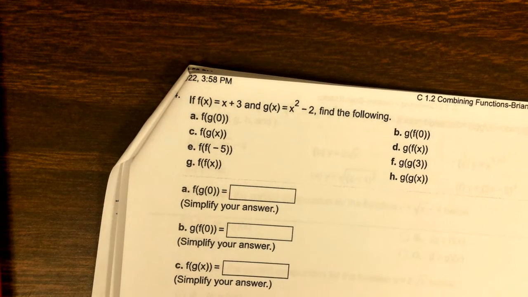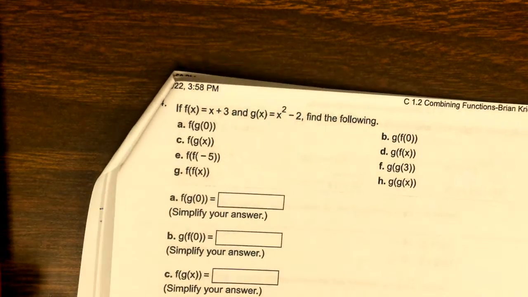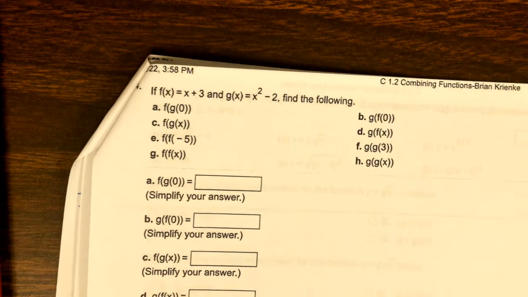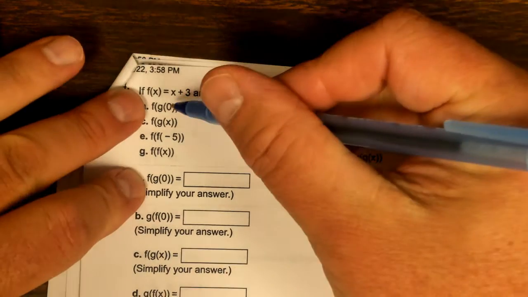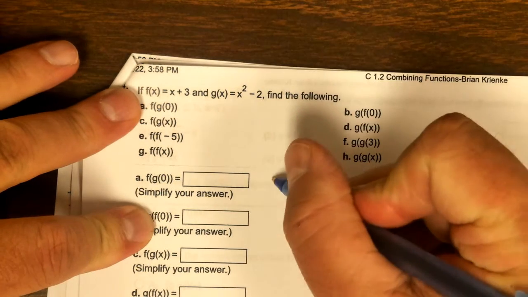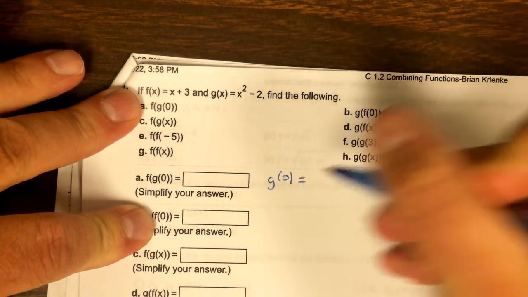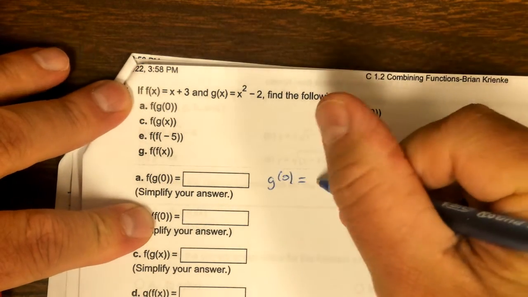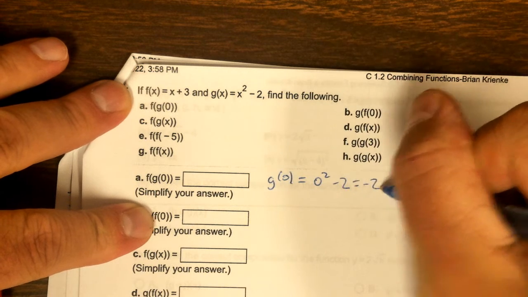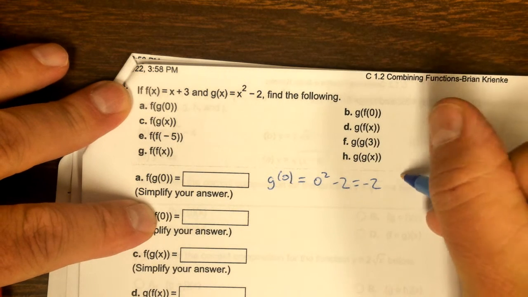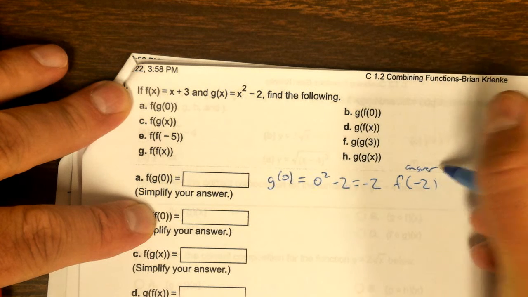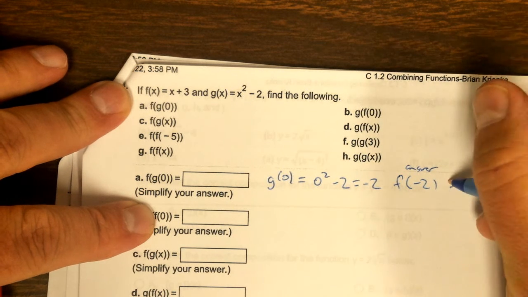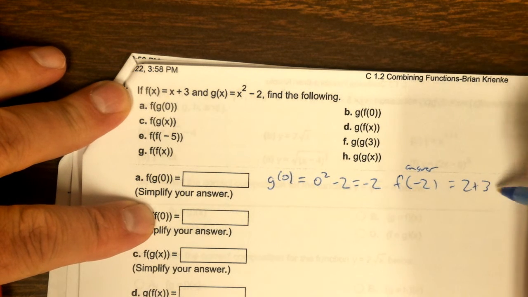Now we have some more. On ones like this, you have to work your way inside out, and do g of 0 first. So that means you go 0 squared minus 2 is -2. And then do f of that answer.